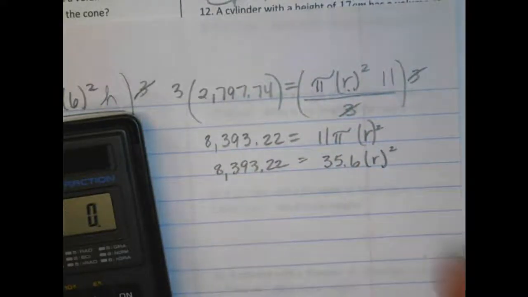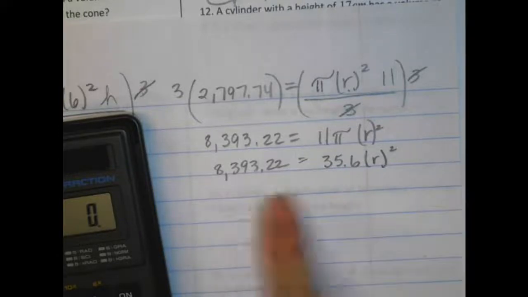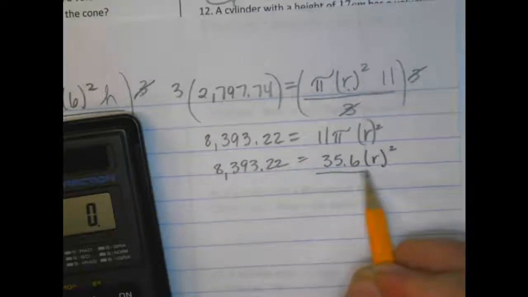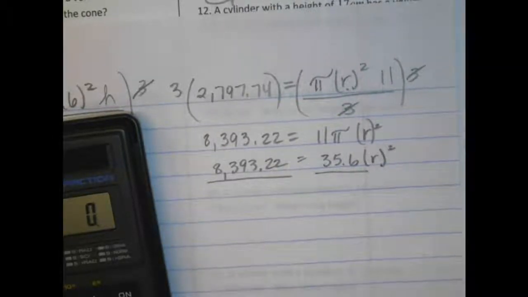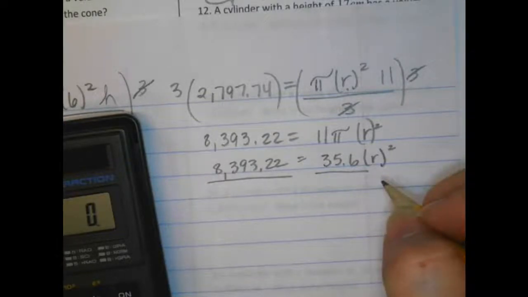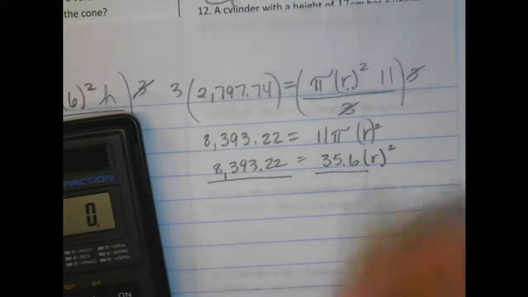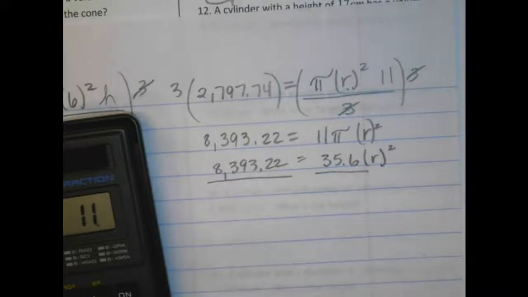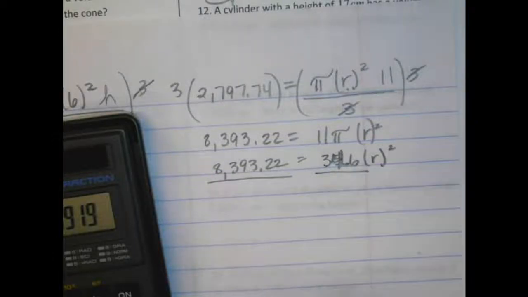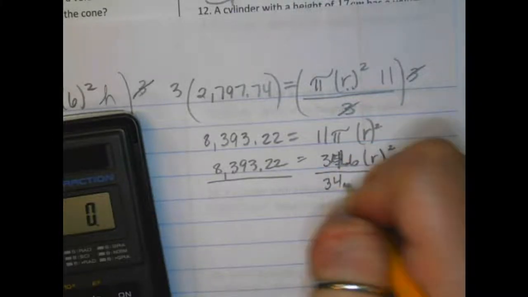Okay, now I've rounded. So I'm going to go ahead and do what to undo this here? Divide both sides by what? Okay. Why? Do I have to do this again? 11 times pi. Oh yeah, 34.6. No, that's good. Caught it. Actually, I just wrote down what you said, so that's all right. It's all good. So we're dividing both sides by 34.6.